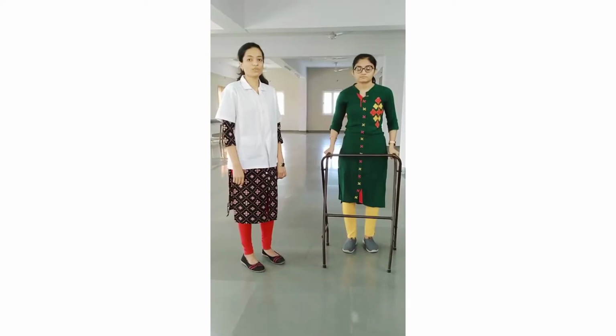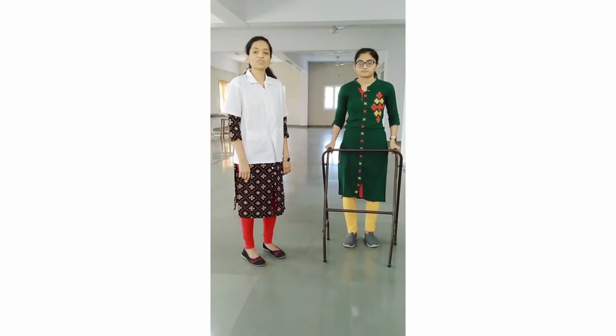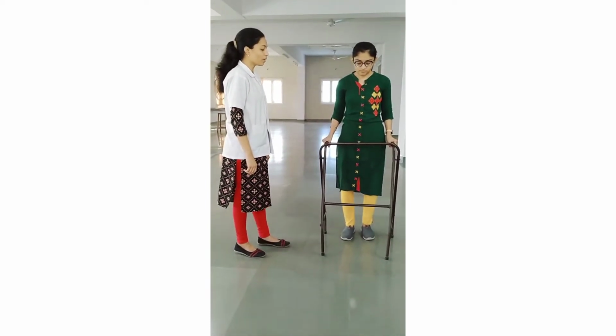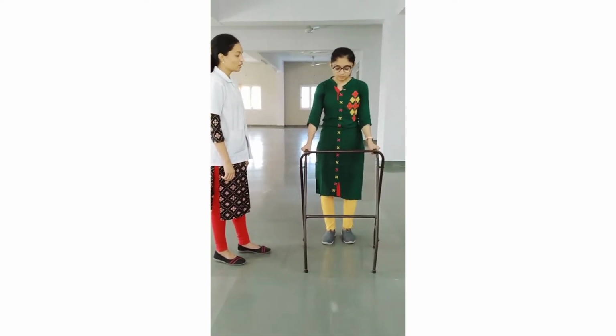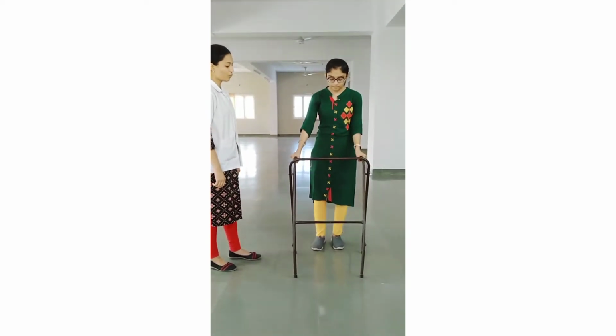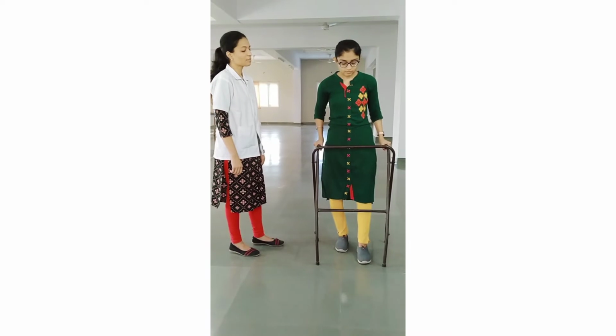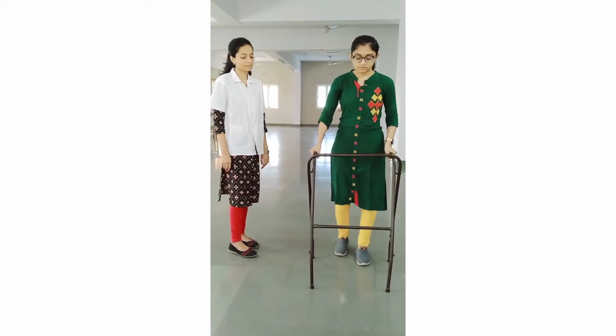Three types of gait pattern in a walker. First is full weight bearing, second is non-weight bearing, and third is partial weight bearing. First, full weight bearing. Here, the patient's right leg is affected. First, move the walker forward up to the patient's arm length. Then move the right leg, then the left, and the cycle is repeated.